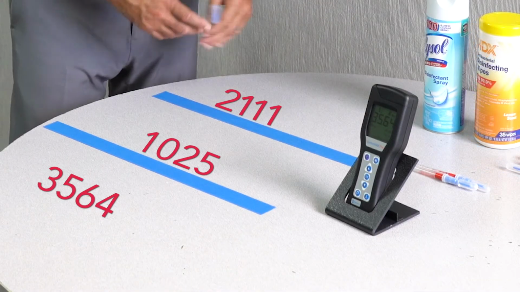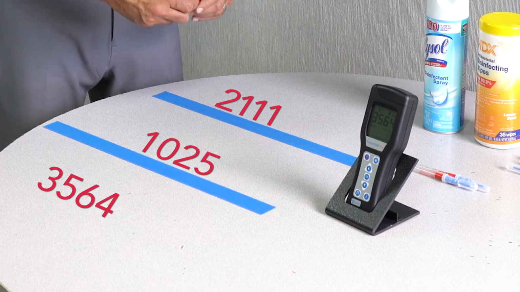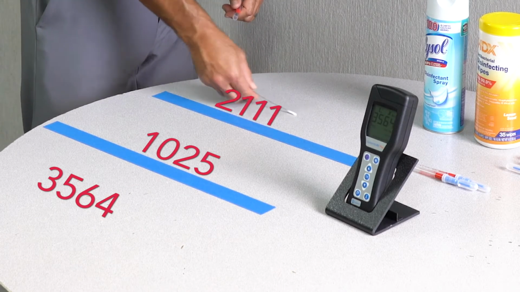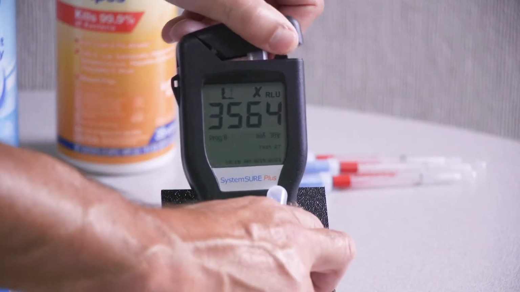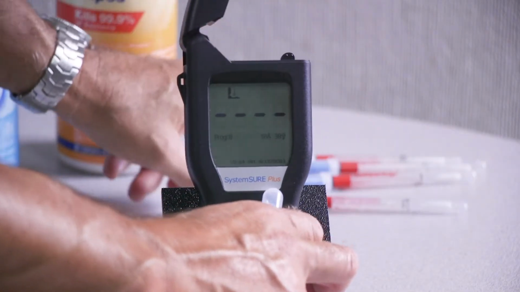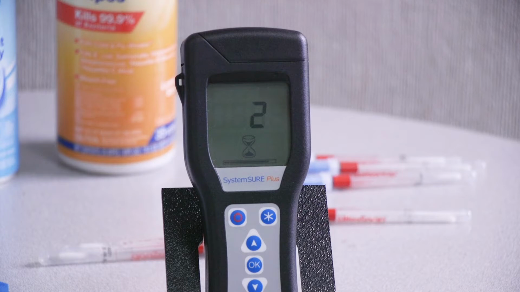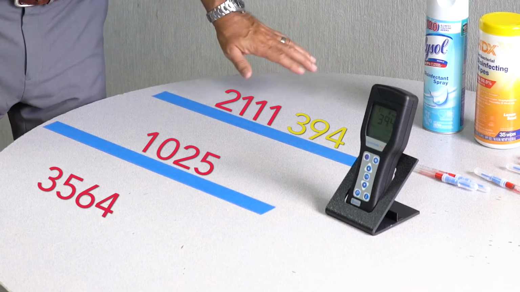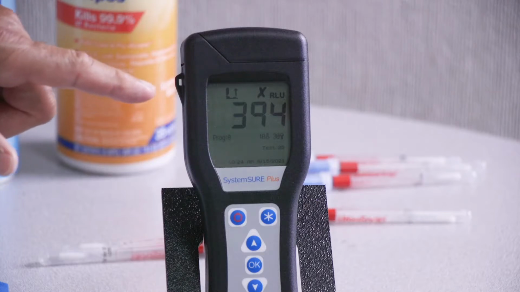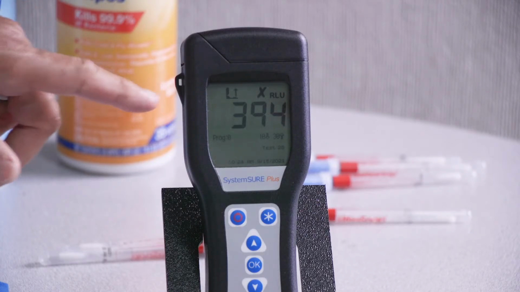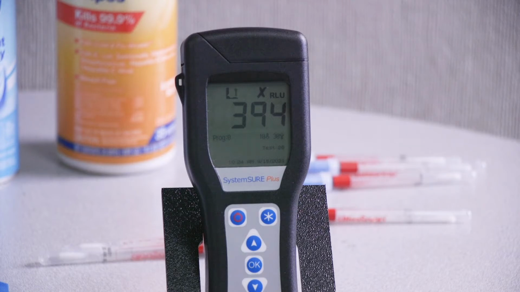Okay, so we've waited the requisite time for the materials to work, so now we're going to retest the surface. Okay, so the first section we did with the disinfectant spray and the extra wiping was reduced significantly from 2111 down to 394, but still well outside of what we would consider a safe zone. So now we'll test the disinfectant wipe area.